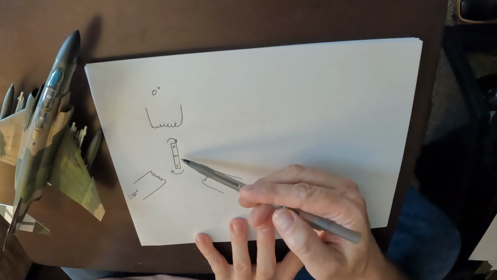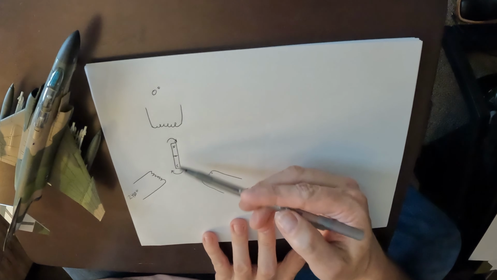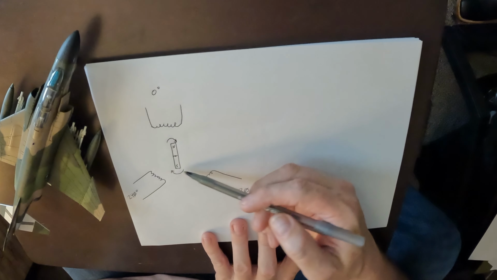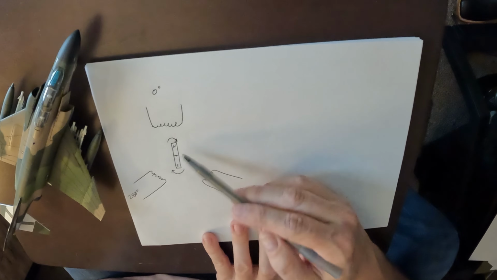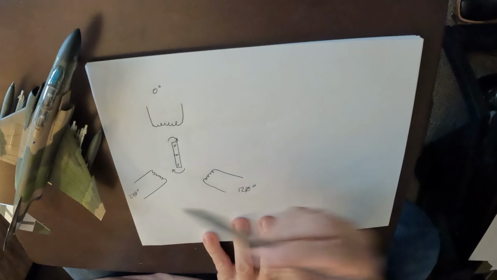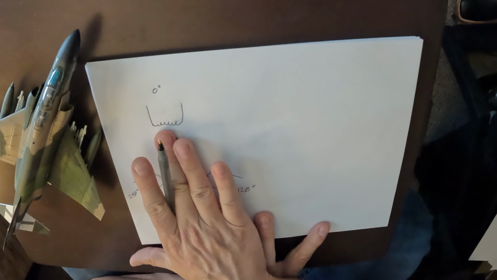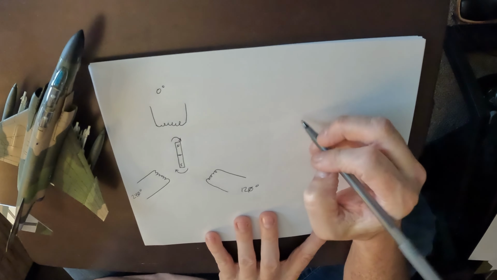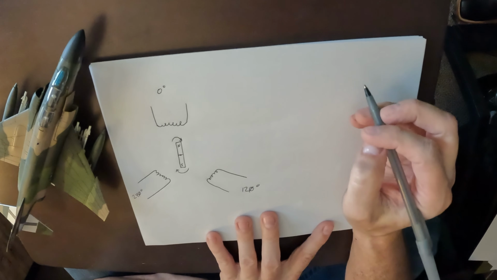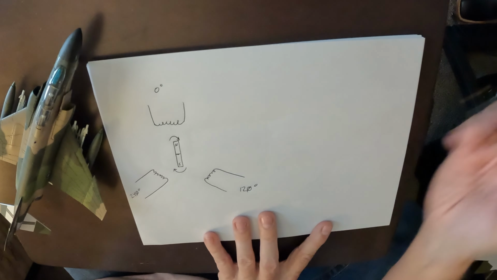Now, almost no generator uses a permanent magnet to create the magnetic field needed for the coils. So in place of a permanent magnet, the rotor itself will be its own coil, also known as a field coil.